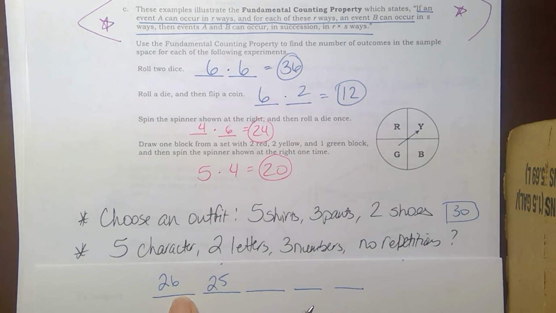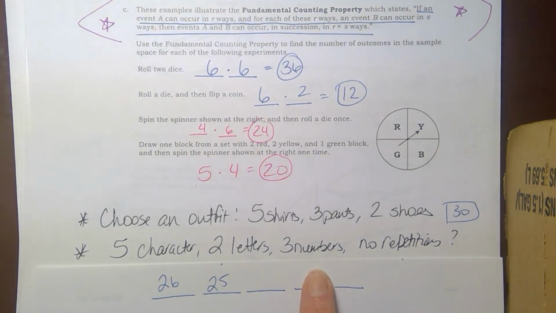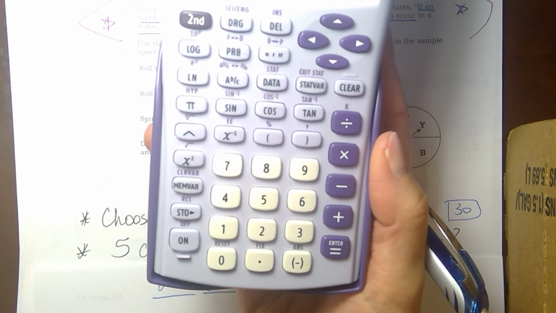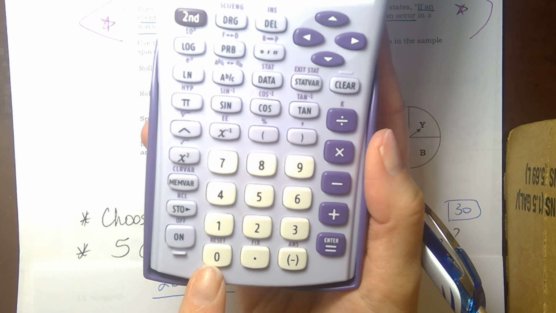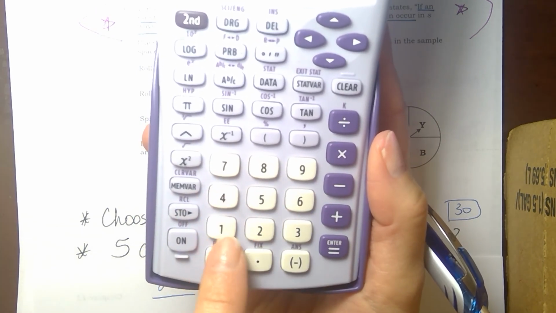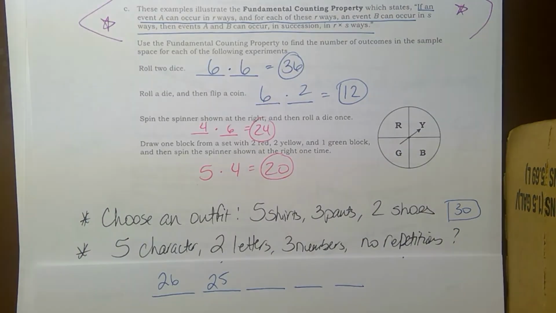For example, let's say I pick that my password's going to start with C because that's the first letter of my last name. Well, if I use C for this spot, I can't use C here. I only have 25 letters left to choose from. The last 3 blanks are going to be filled in with numbers, with digits. How many digits are there? Look at your phone or your calculator. Don't say 9, because a single digit goes up to 9, but don't forget about 0. Because of 0, you have 10 digits.